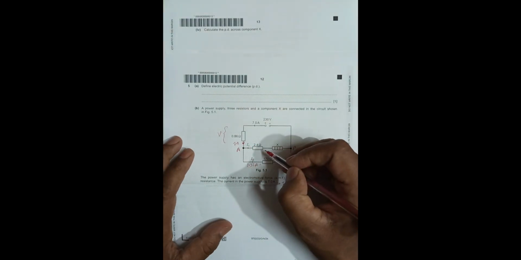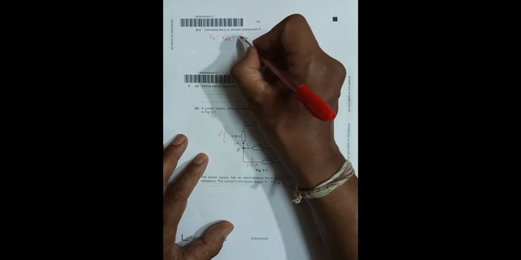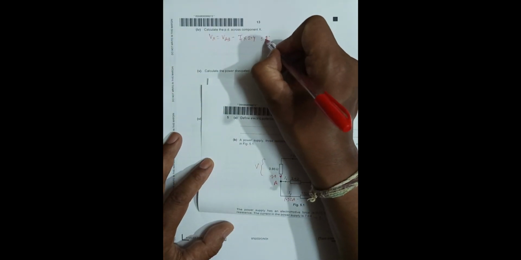224, something like 224 VAB, and we have some potential drop here as well. So what I can have is, this Vx is equal to VAB minus I1 into 2.4. Now VAB is equal to 230 minus 6. Then minus I1, which we just got, 5.68, into this resistance 2.4.